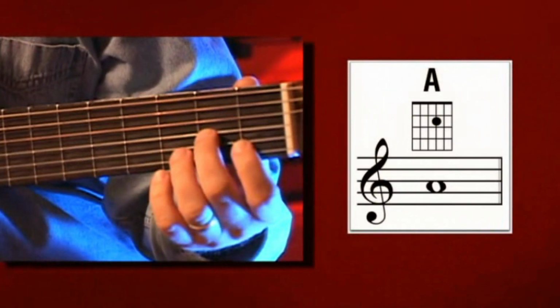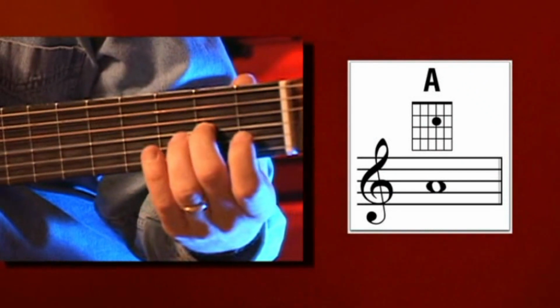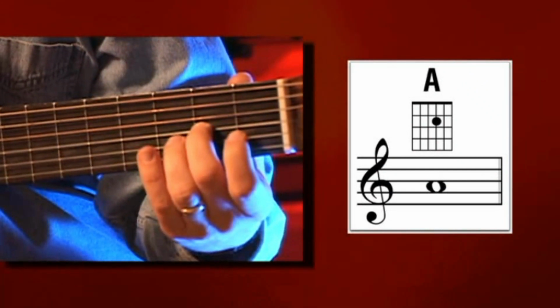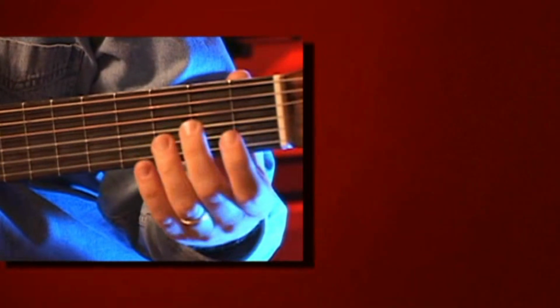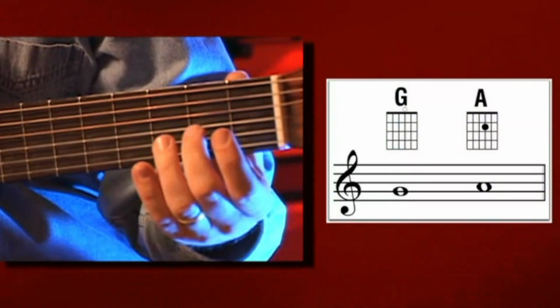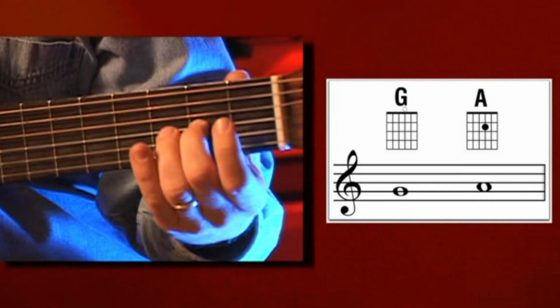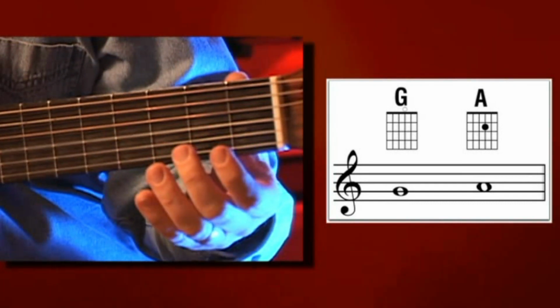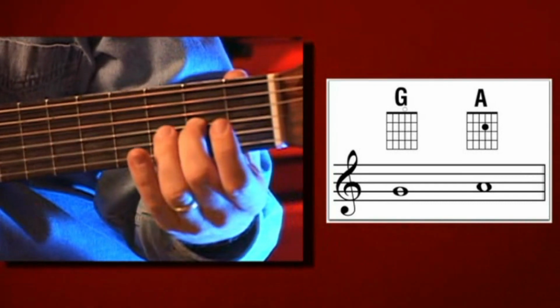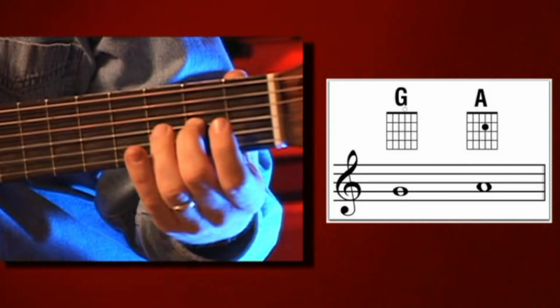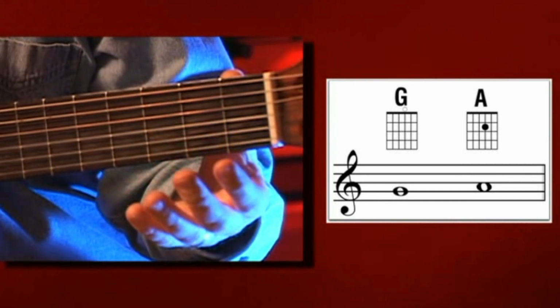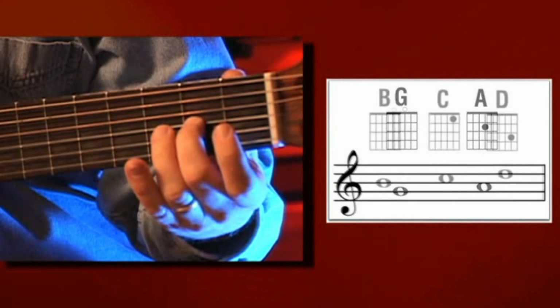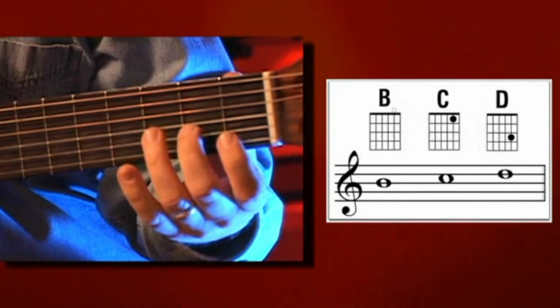This is an A, second space up. Make sure you're fretting the note nice and close to that fret, not on the fret, right back. So we have G, and we have A. You play with me, G, and now A. Very good. Let's add those to our other notes. We've got G and A, and now let's do B, C, and D on the next string.